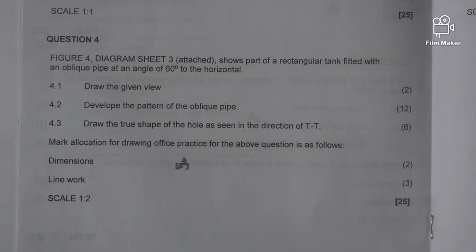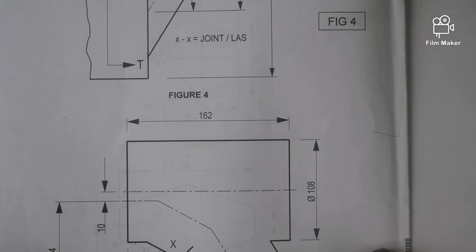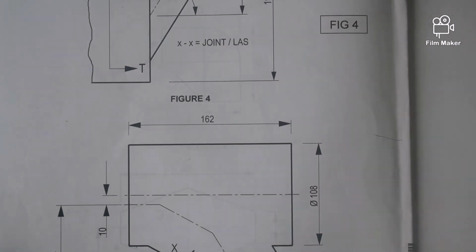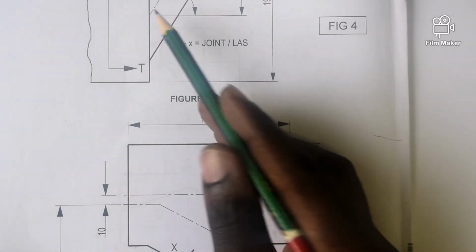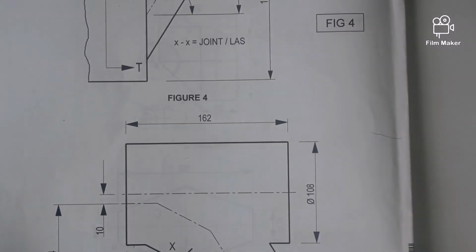Draw the development of the pattern of the oblique pipe, 12 marks. Draw the true shape of the hole as seen in the direction TT, 6 marks, which is this one. The direction of the hole.